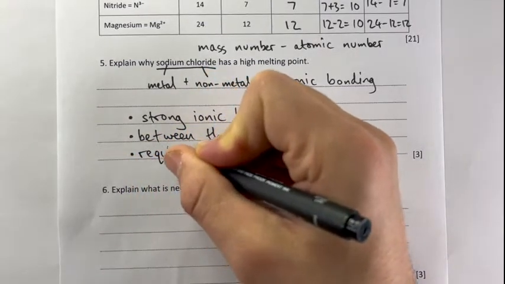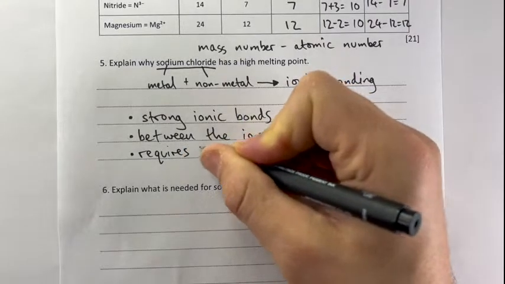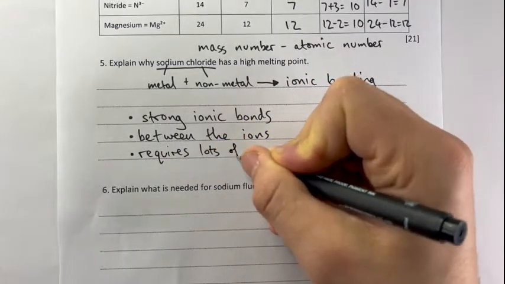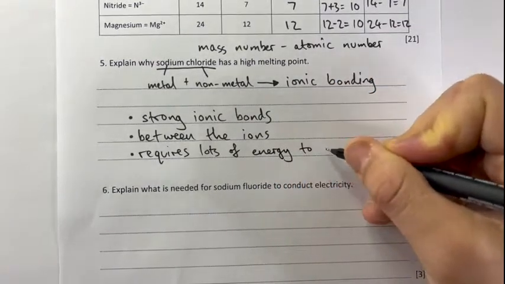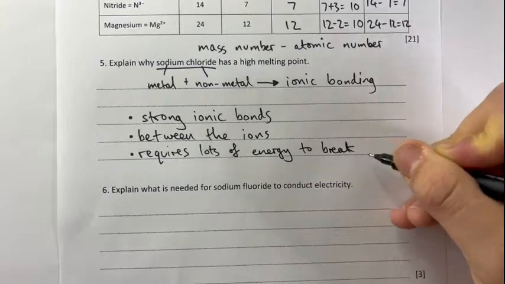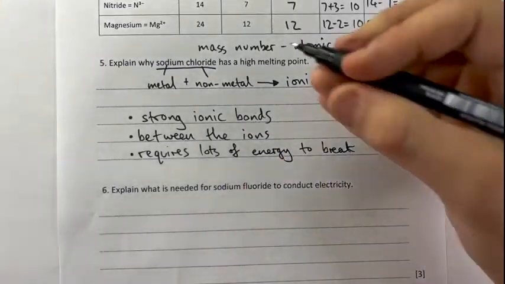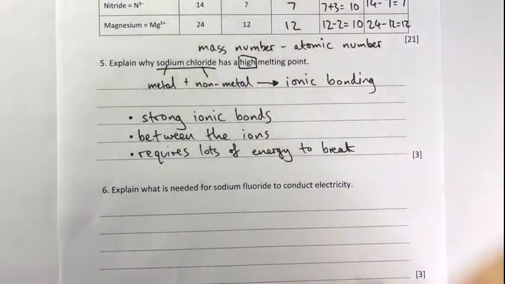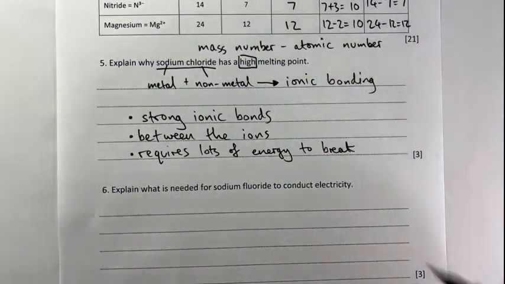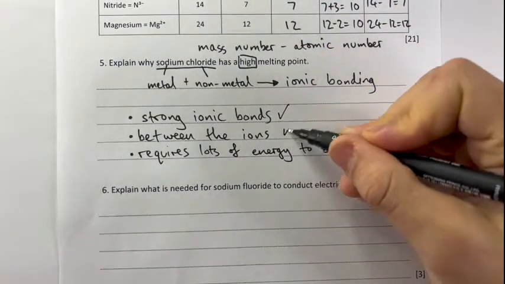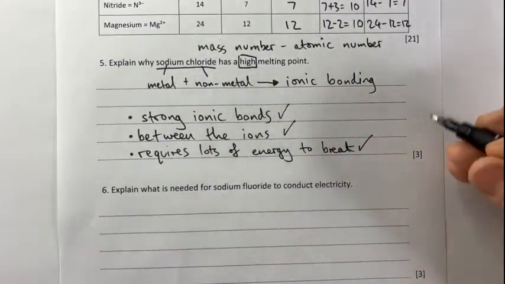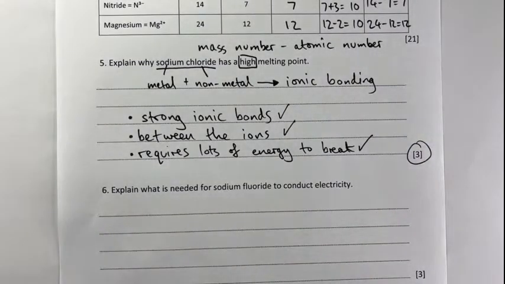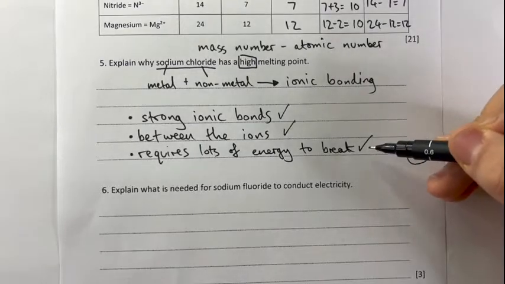And the last mark requires lots of energy to break, because the more energy required to break these strong ionic bonds, the higher the melting point. And that is it. Strong ionic bonds between the ions requires lots of energy to break. Imagine this is all you need to write for a 3-mark question. So I don't want to see you waffling in the exam, because as an examiner, this is all I'm looking for, okay?